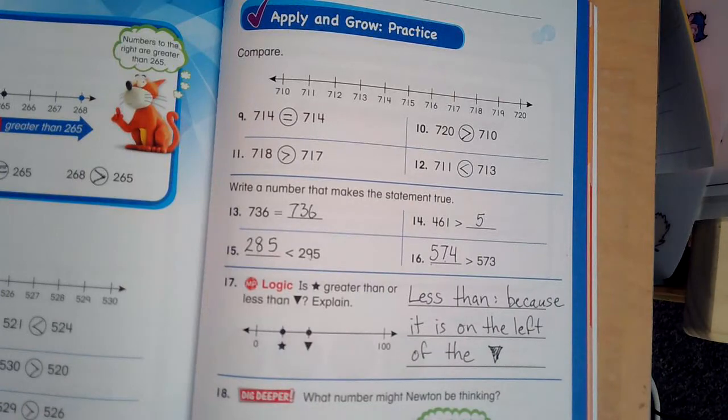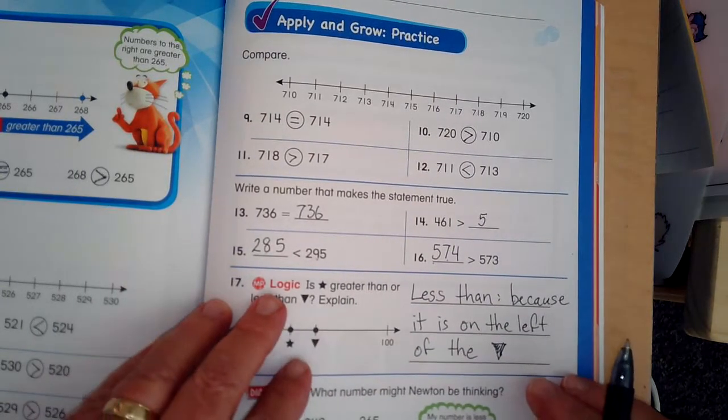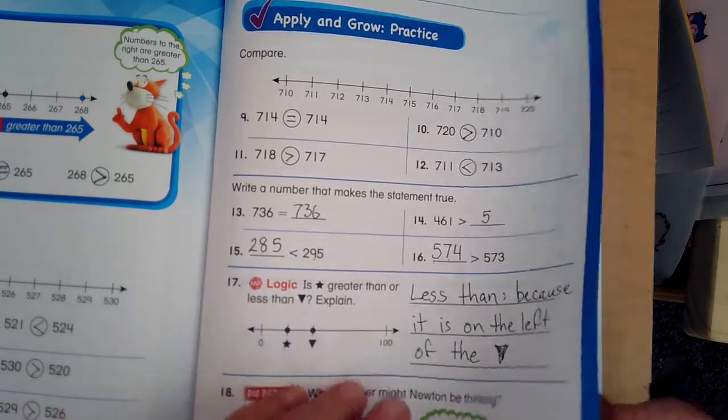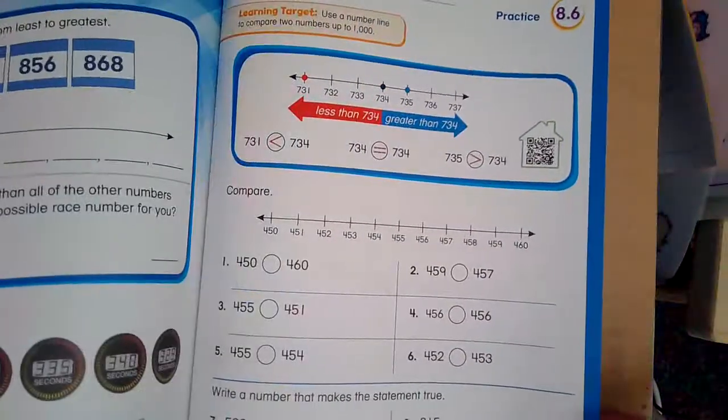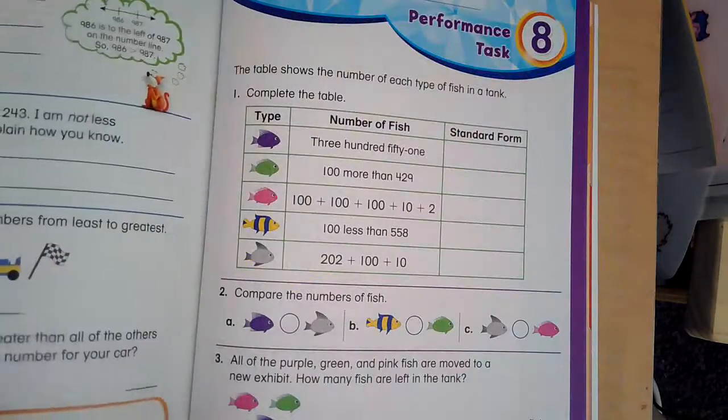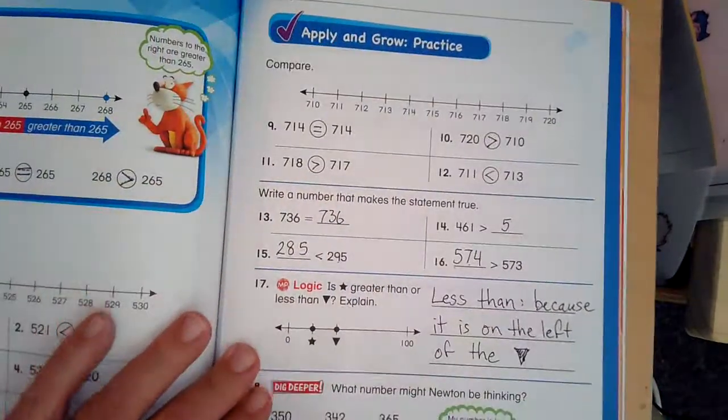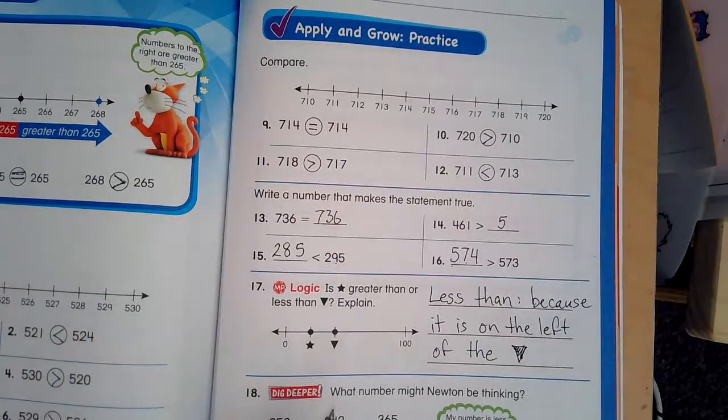All right, ladies and gentlemen, we are rapidly running out of time. I would like you to finish and do pages 385 and 386. I know that you are going to have fun with this. All right, have a good day.